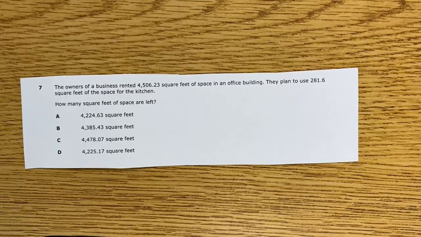Number 7. The owners of a business rented 4,506 and 2,300 square feet of space in an office building. They plan to use 281 and 6/10 square feet of the space for the kitchen. How many square feet of space are left?